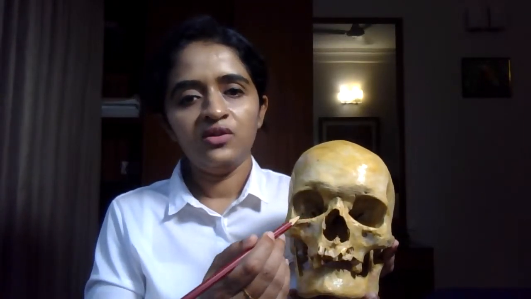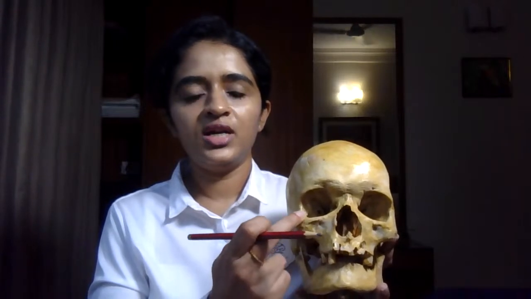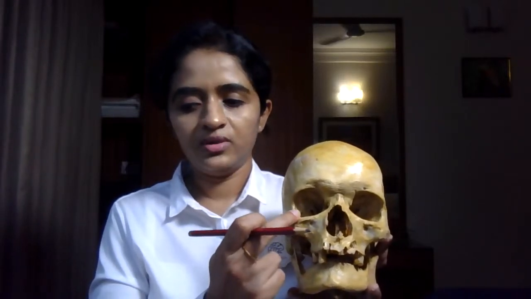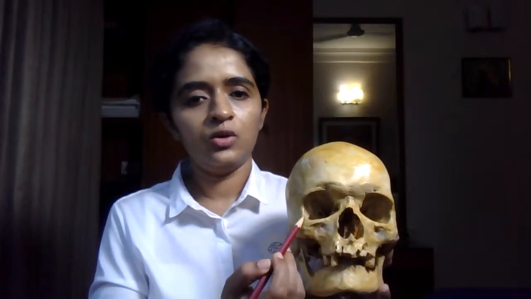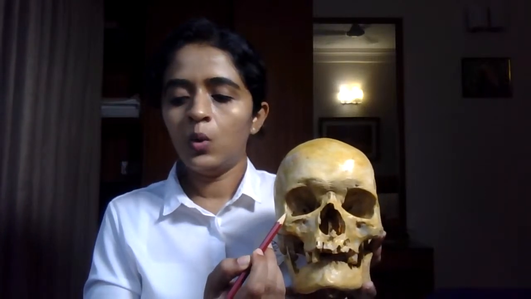Okay. Now coming to the infraorbital margin. Infraorbital margin is formed by two bones. Which are the two bones forming the infraorbital margin? Medially you have the maxilla and laterally you have the zygomatic bone. So these are the two bones forming the infraorbital margin. Maxilla, zygomatic bone.